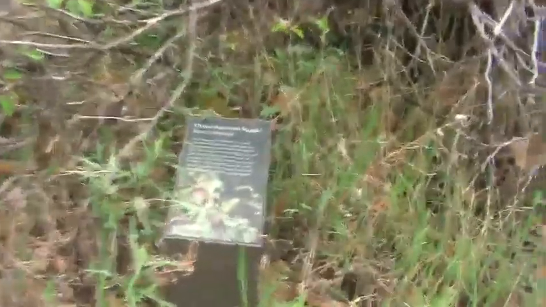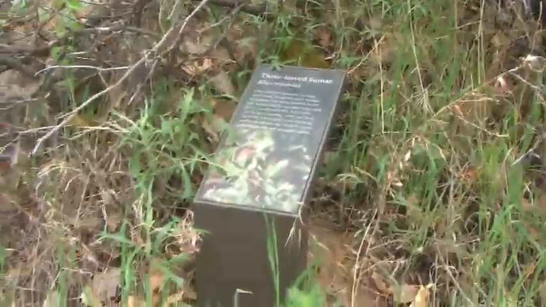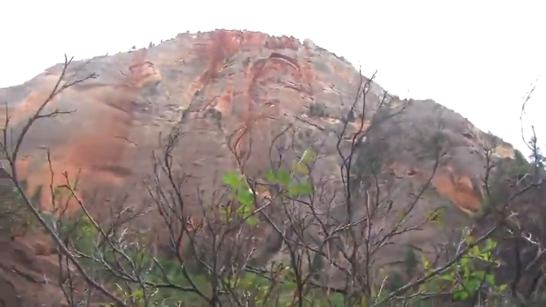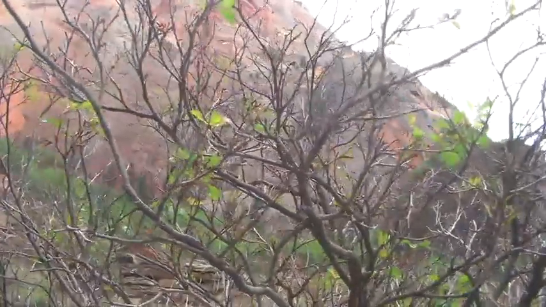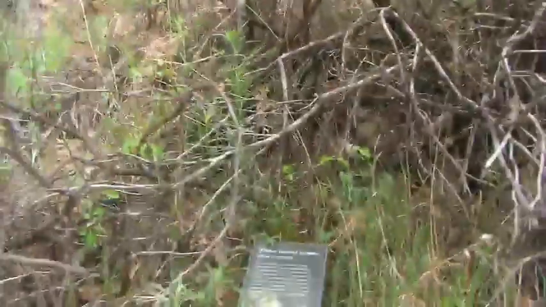So this is a nature path. Three-leaved sumac. But unfortunately there's a few leaves on it. Not too much. Shrub live oak.